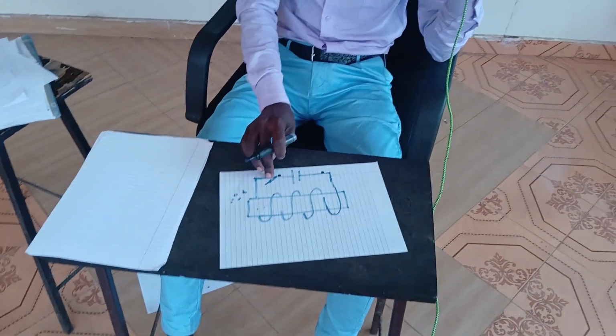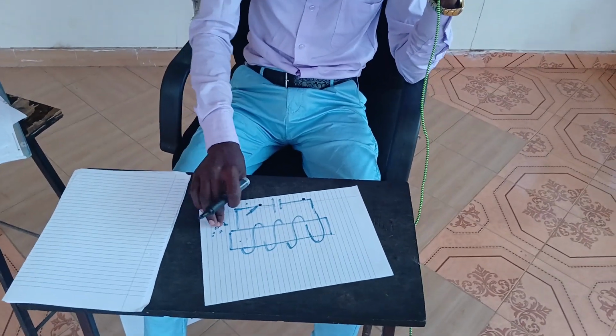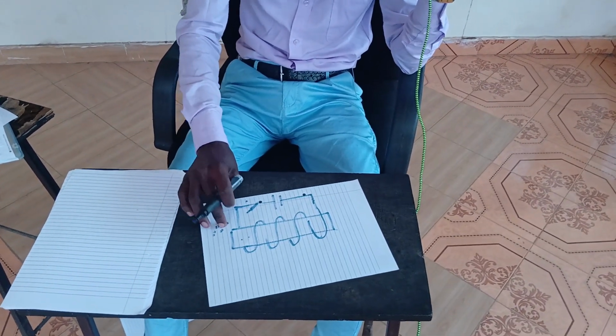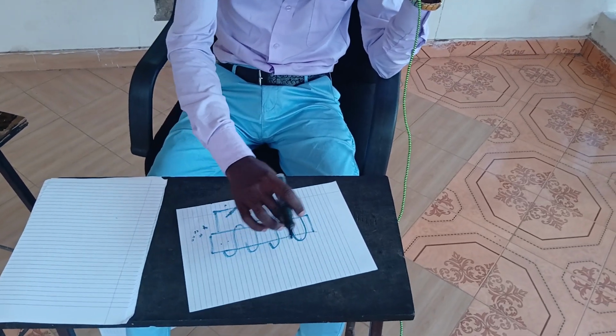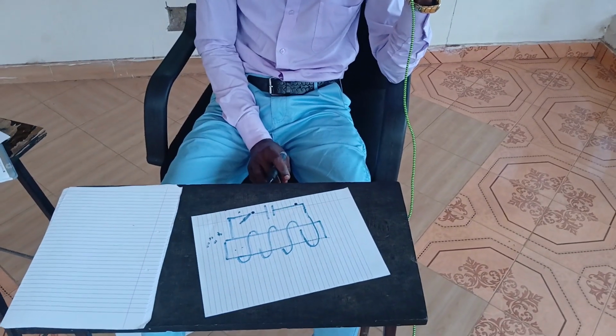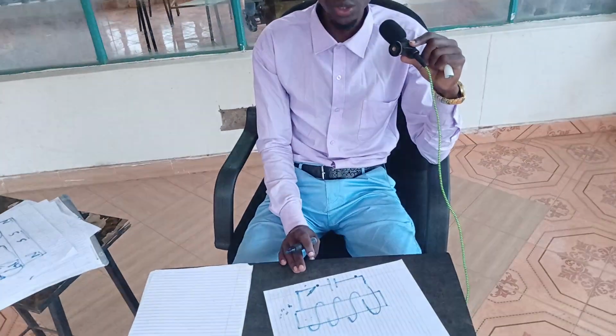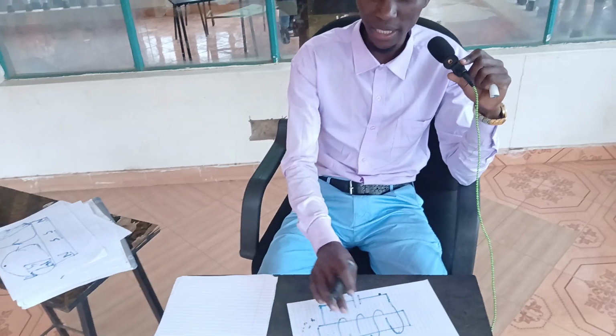If we close this switch, we find that this material starts attracting the iron filings. The reason is that whenever current flows through this coil, which we also call a solenoid, it produces a magnetic field, which in turn magnetizes this magnetic material. And that's how we can produce a magnet using the electrical method.